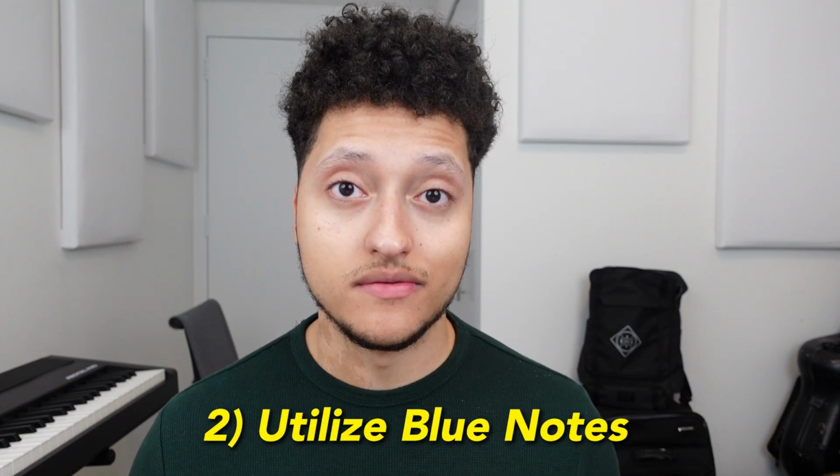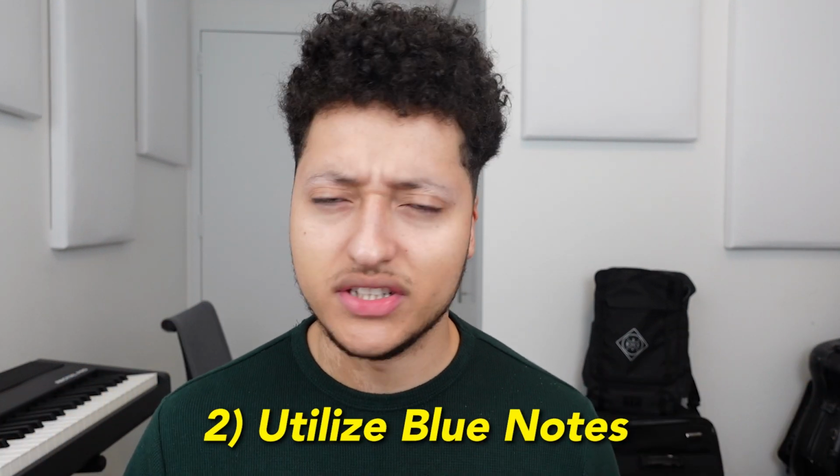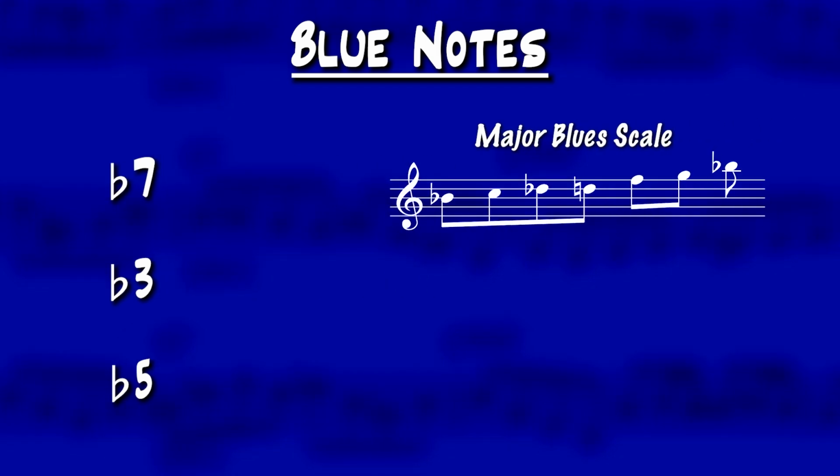Great, so the second soloing technique today for jazz blues is to utilize more blue notes. Blue notes are wrong notes that just feel right. The most essential ones are the flat 7, flat 3rd, and flat 5th. There are 2 popular blues scales that utilize these. First, the major blues scale.